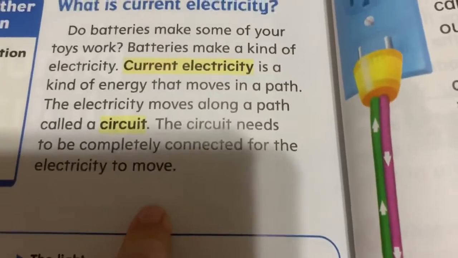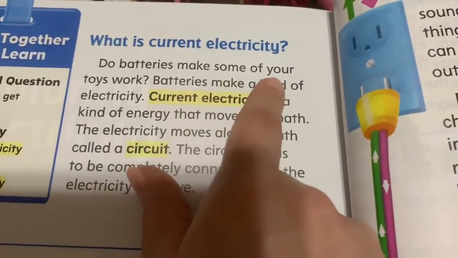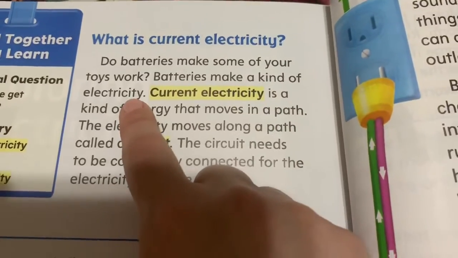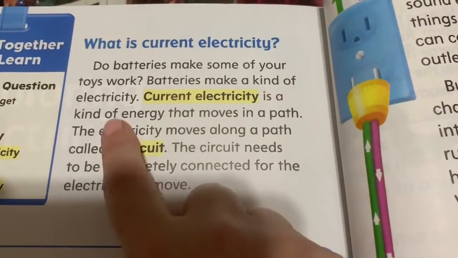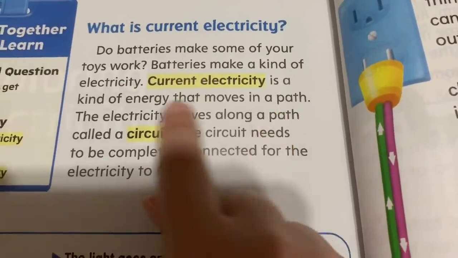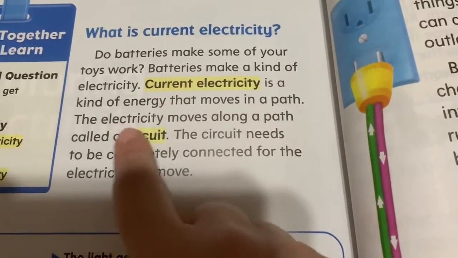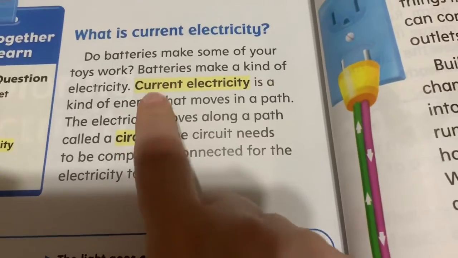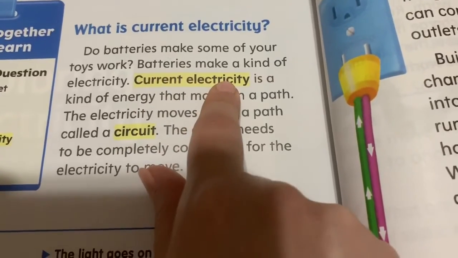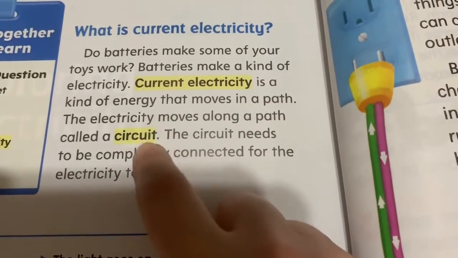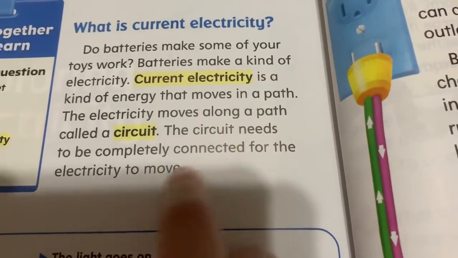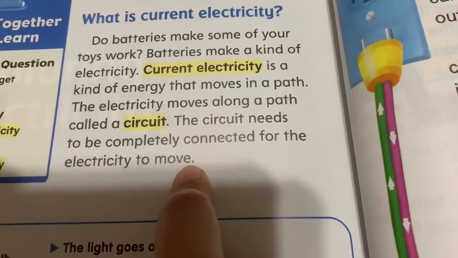Let us first read. Do batteries make some of your toys work? Batteries make a kind of electricity. Current electricity is a kind of energy that moves in a path. The electricity moves along a path called a circuit. So the current electricity moves in a path called a circuit. The circuit needs to be completely connected for the electricity to move.